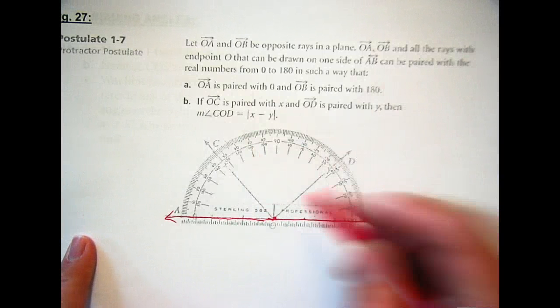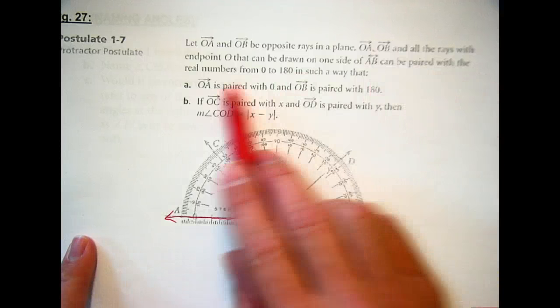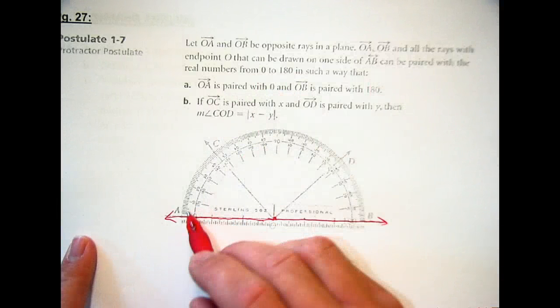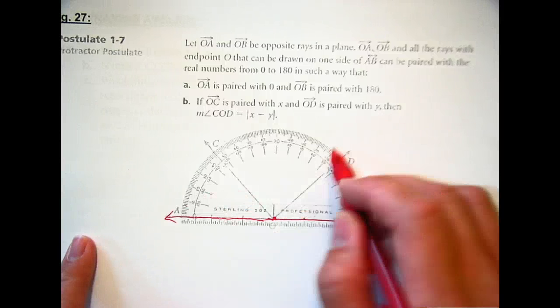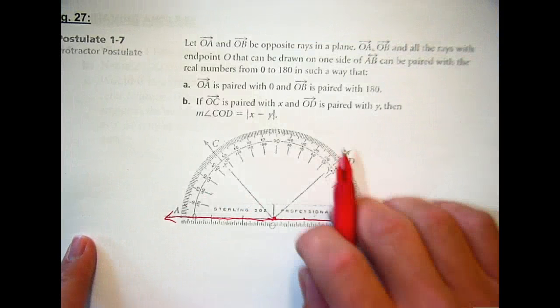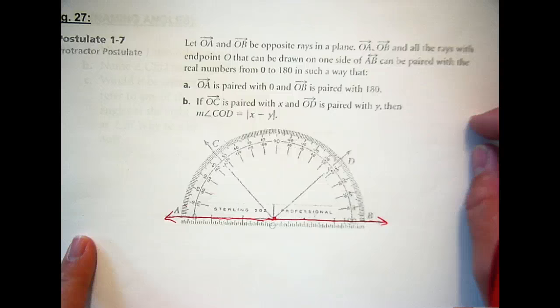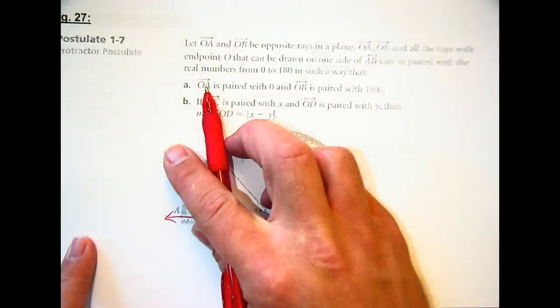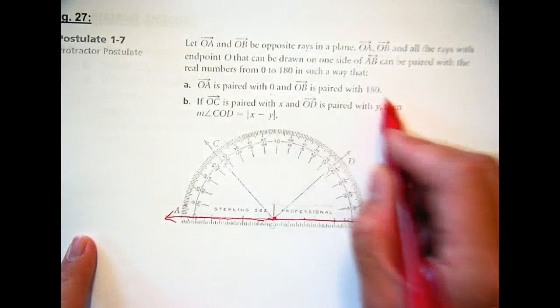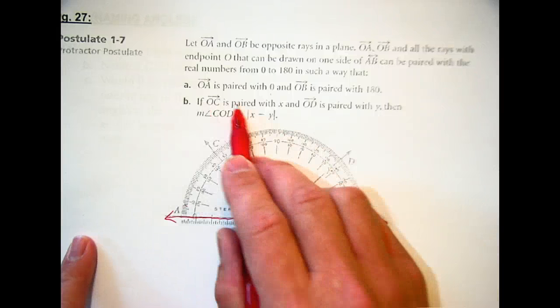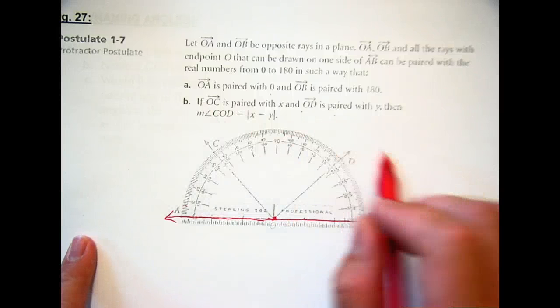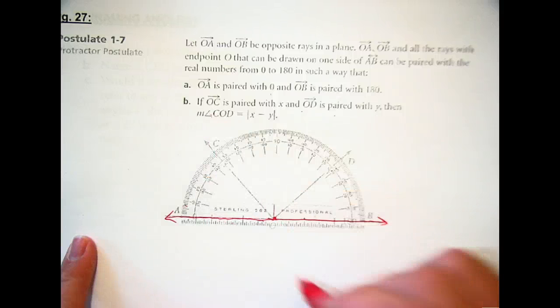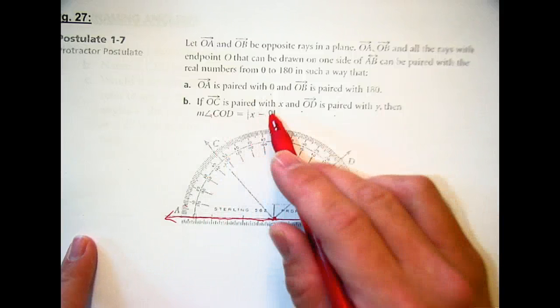We could just draw a bunch of lines. Okay, they can be paired with 0 to 180. So they correspond to different angle measures on our protractor. Okay, so this one right here, OA is paired with 0, OB is paired with 180. If OC is paired with X and OD is paired with Y, then the measure of angle COD is the absolute value of X minus Y.